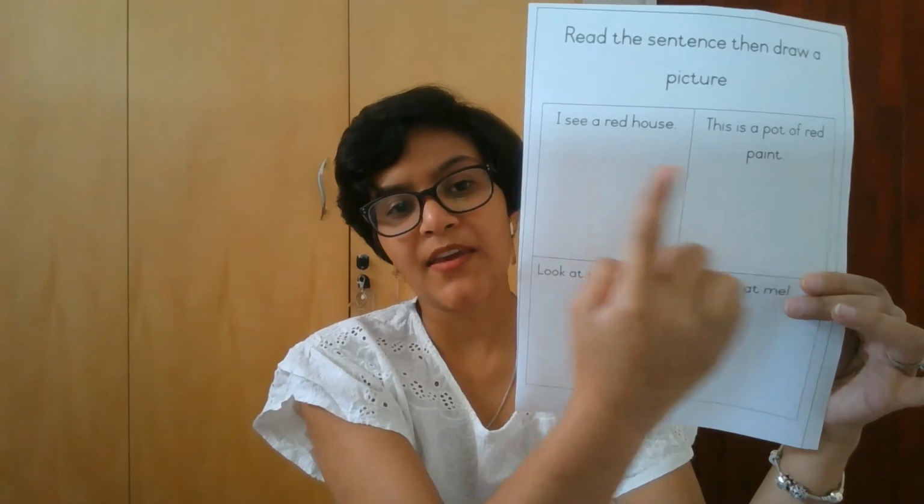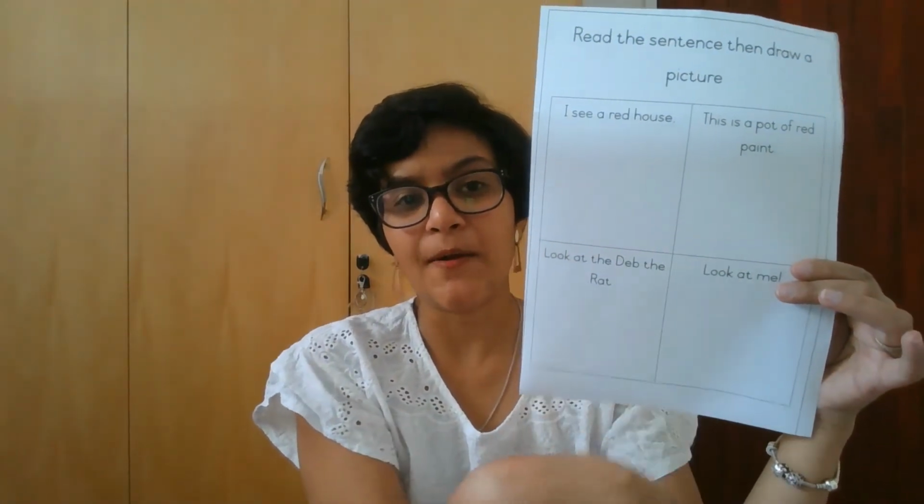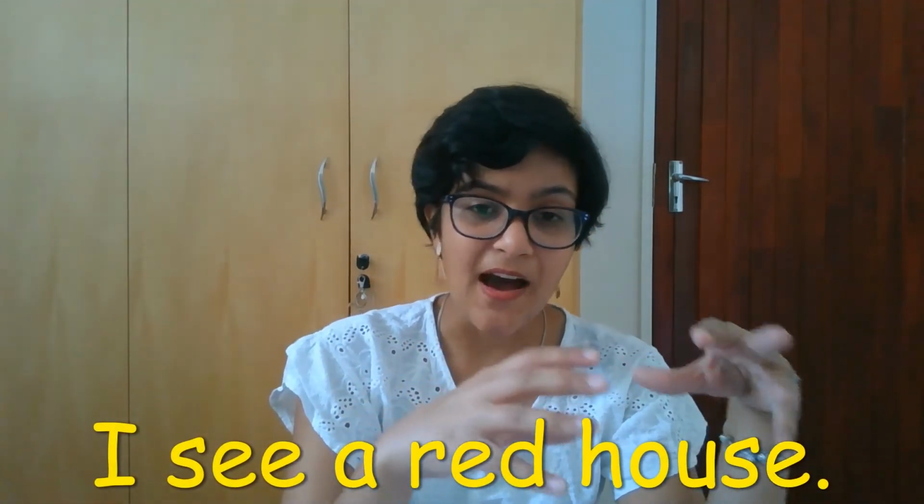Okay, so the next page we're working with is a page that looks like this. We have a block here, a block here, a block here, and a block here. And on top it says, read the sentence, then draw a picture. Now I can't go through every single part of this worksheet with you because I need you guys to be thinking for yourselves. Okay, so the first section says, I see a red house.